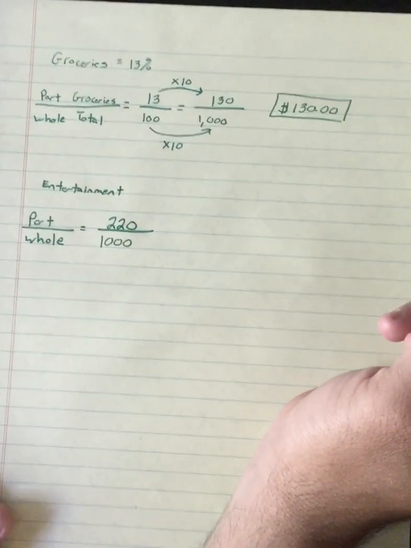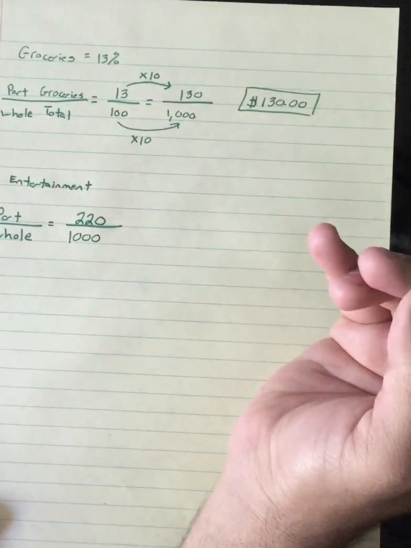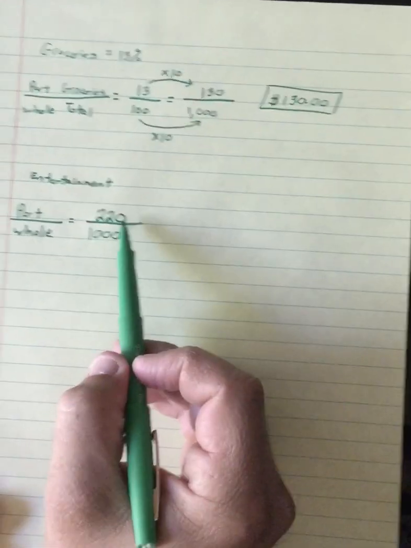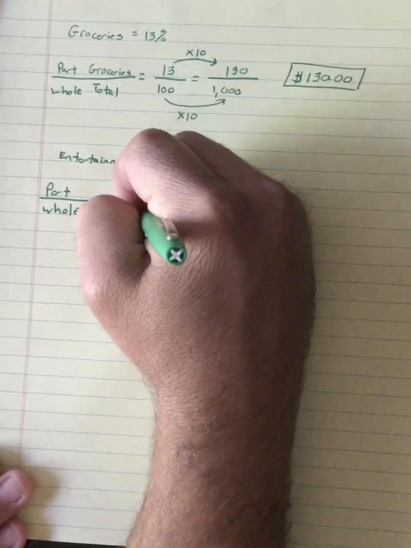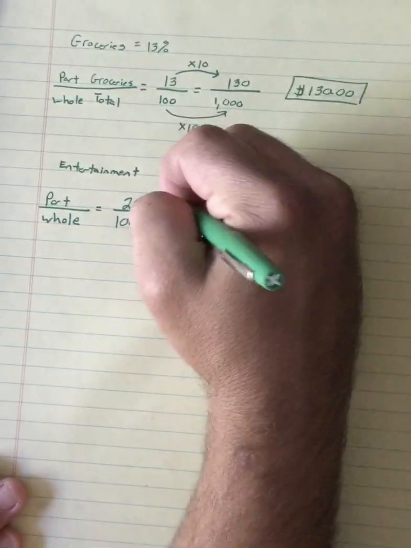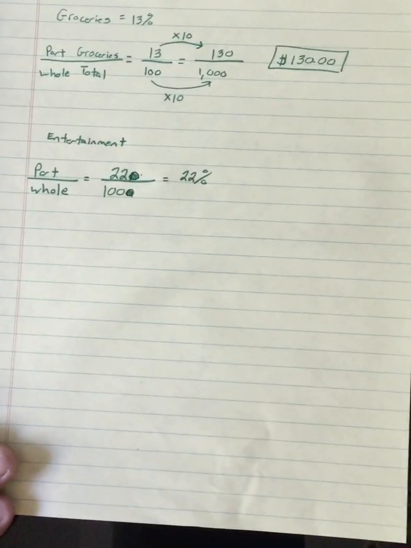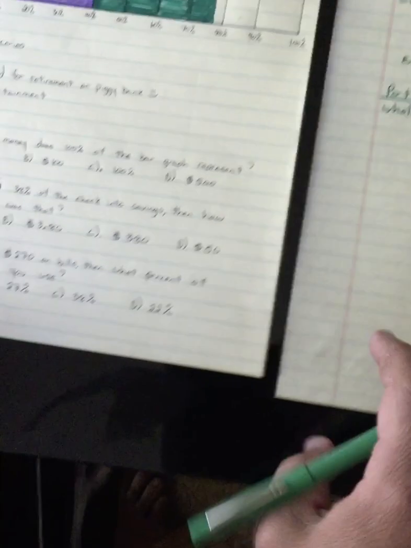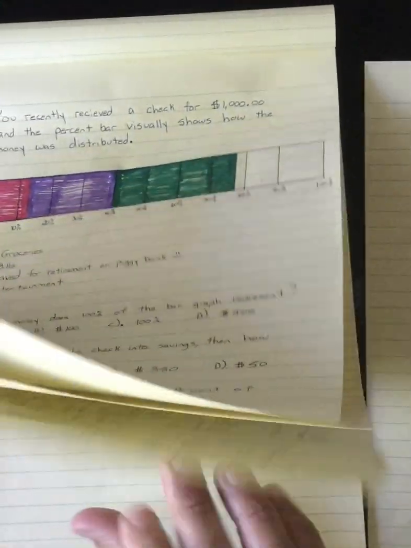Well, we need to turn that into a percent, right? Percents are out of 100. Well, check this out. You see how they both end in a 0? Get rid of the 0. 22 over 100 is the same as 22%. It was that easy. All right, let's look at the circle graph now, because you're going to answer those 3 questions for the percent bar graph. All right, here we go.